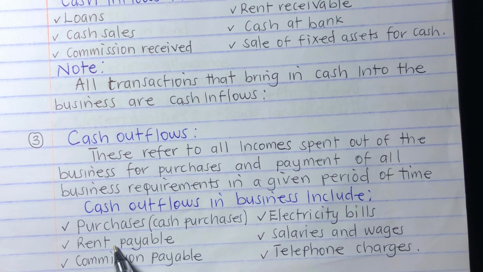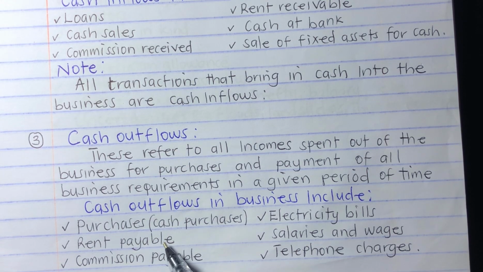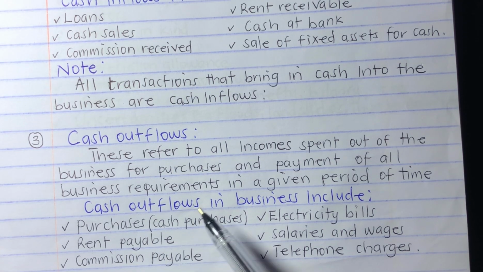Then we have what we call rent payable, meaning the business is meant to pay the rent. Maybe the business has no permanent premises and just rents where it operates from. Then we have commission payable, meaning maybe your customers have done good work, and you have to pay commission to them for their good work, meaning you are going to spend the business's money, and that is called a cash outflow.